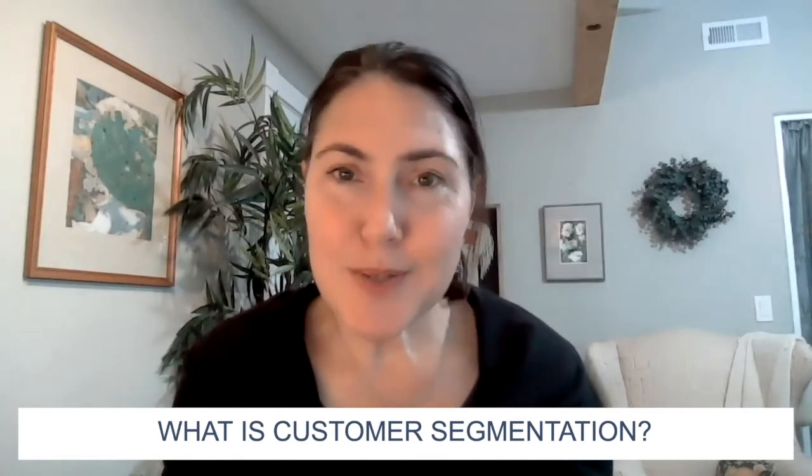What is customer segmentation? Well, simply put, customer segmentation is dividing customers into groups based on common characteristics. Typically, the top-down approach might be to segment people by demographics, such as their age or sex, psychographics, like what you spend money on or what you like to do, or geography, which is your city or state.